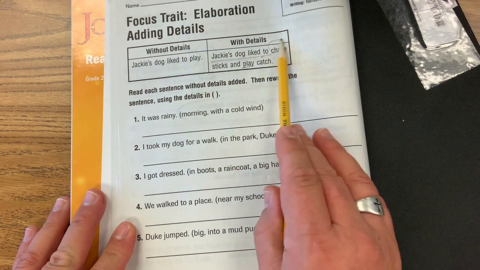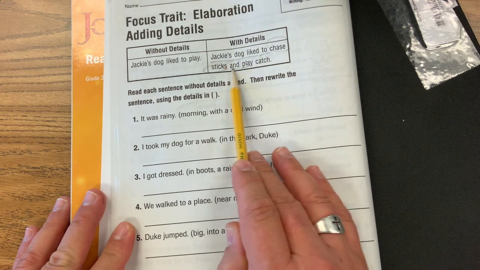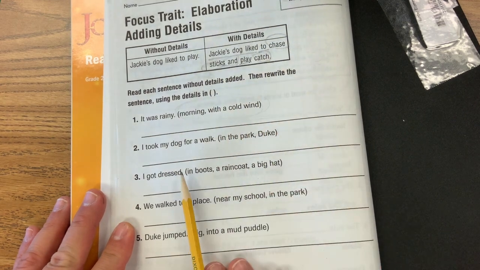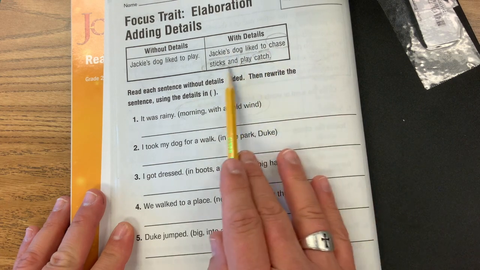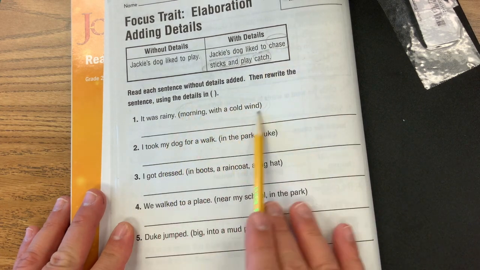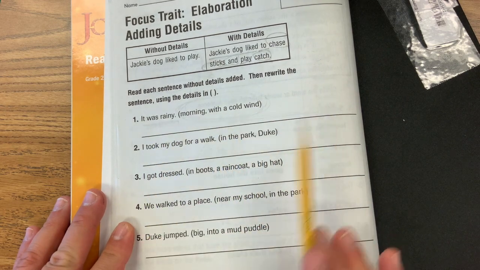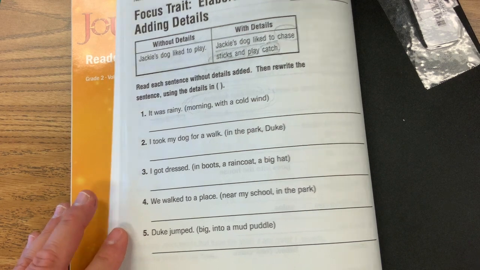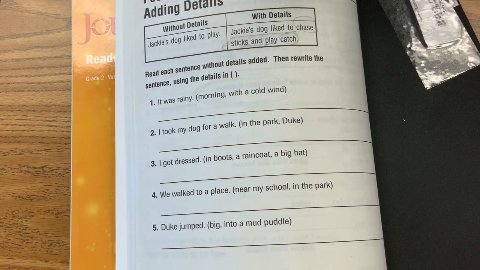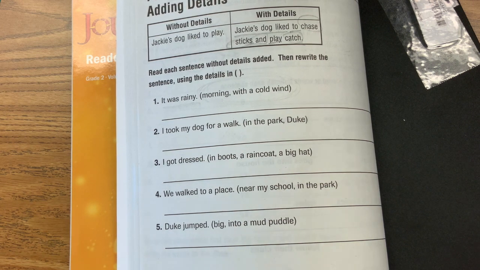They added the word chase, they added the word sticks, they added the word and, and they added the word catch. And so they made a new sentence by adding more words. You're going to add all of these words into this sentence, and you're going to rewrite the new sentence on the line below. Okay? So, that's what I want you working on. Very good. You can do it, and then I will see you tomorrow in class with your books.